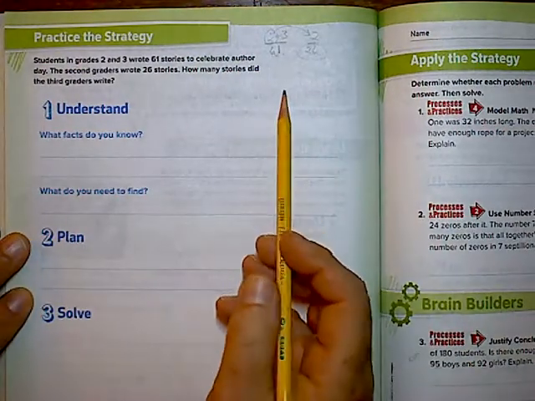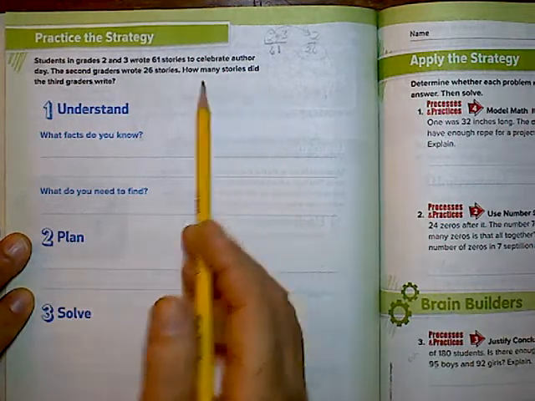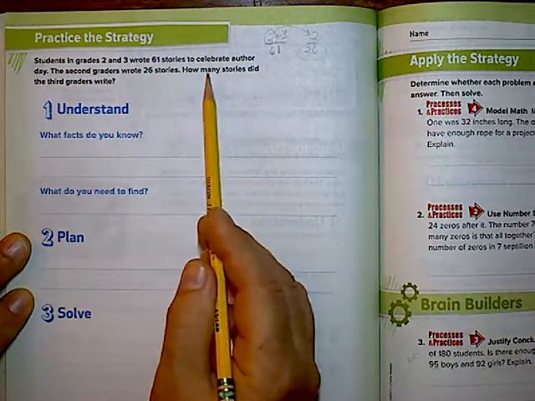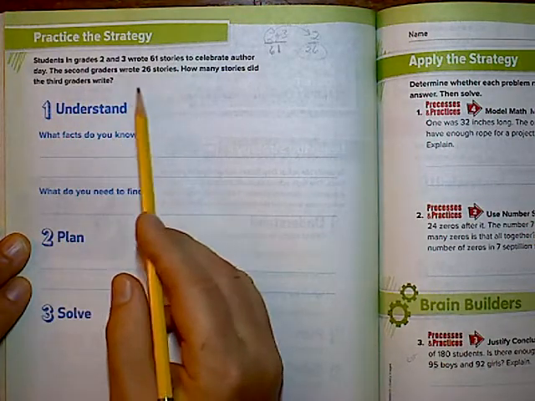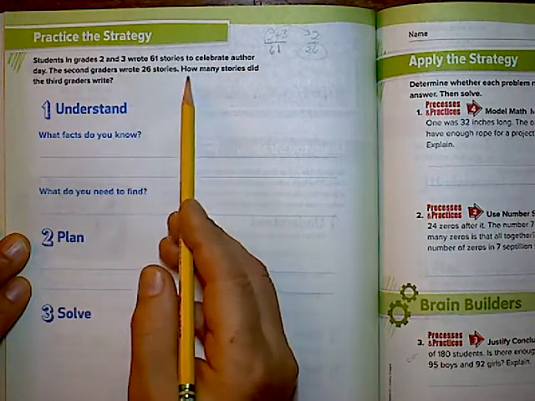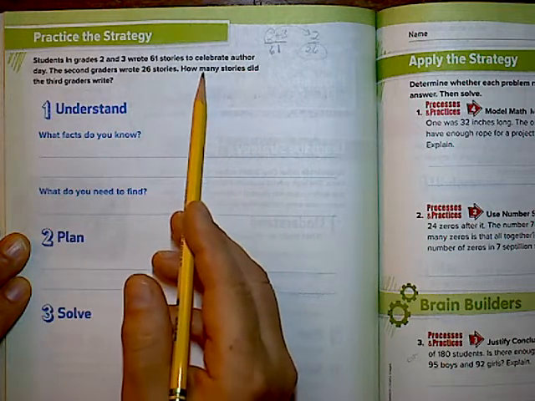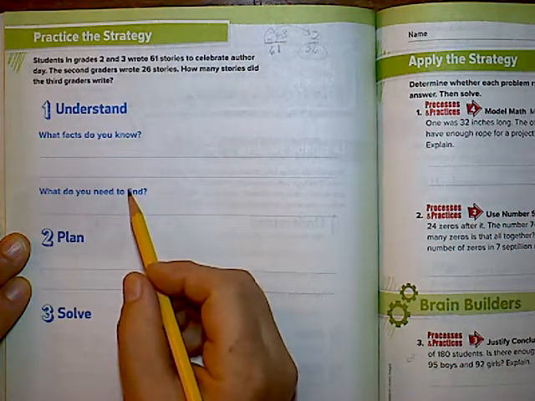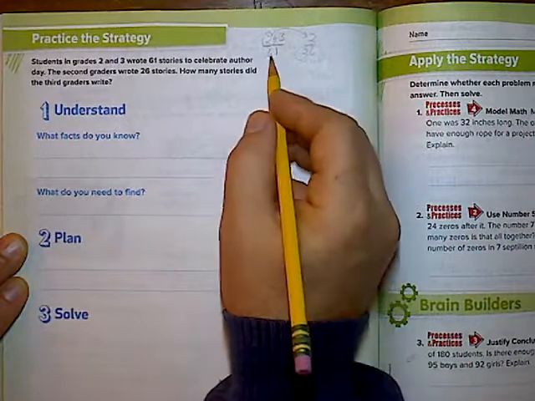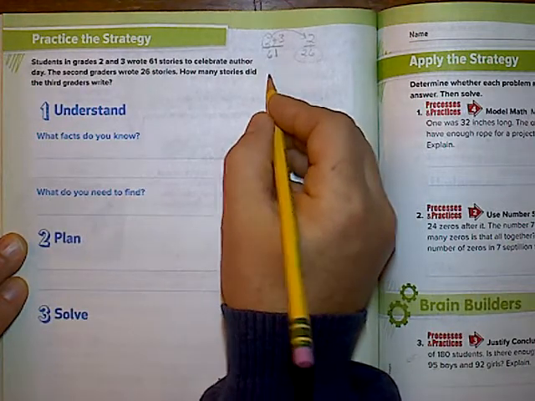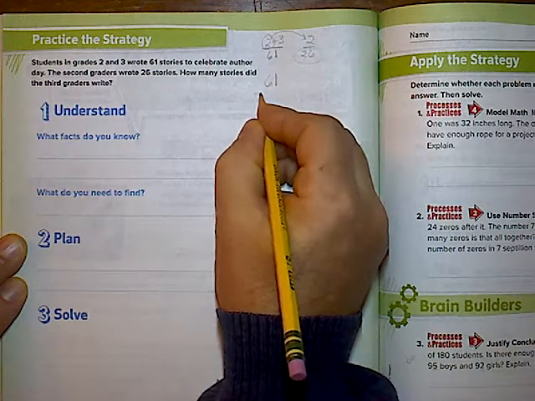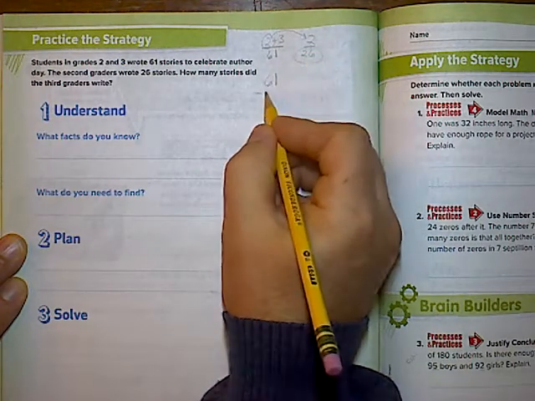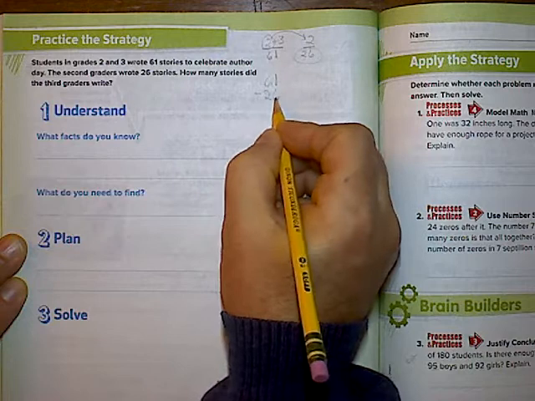Now, can we just estimate or not? Well, it says, how many stories did the third graders write? Well, it doesn't have the word about in there. And it sounds like it's asking me to tell them exactly how many they wrote. So what I'll have to do is I'll take my combined number, 61, and I'm going to take away from it just the number that the second grade wrote, which is 26.